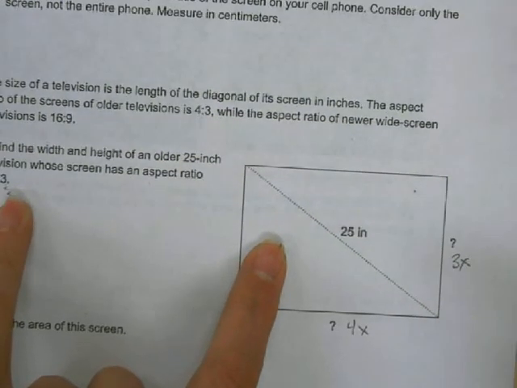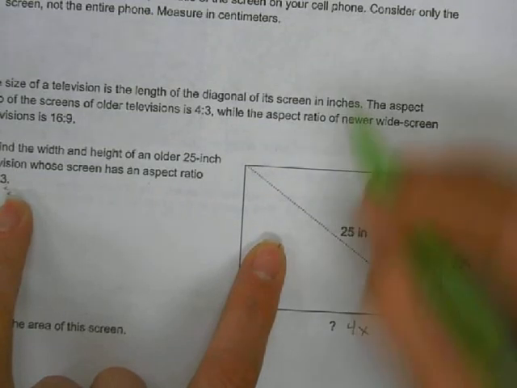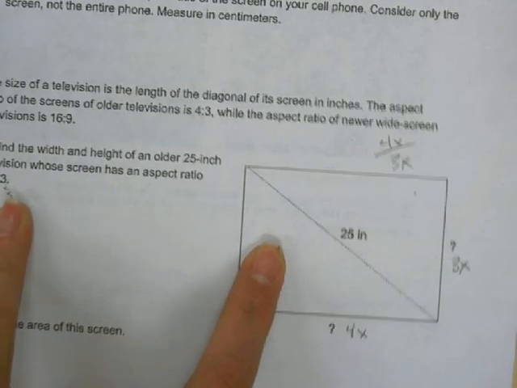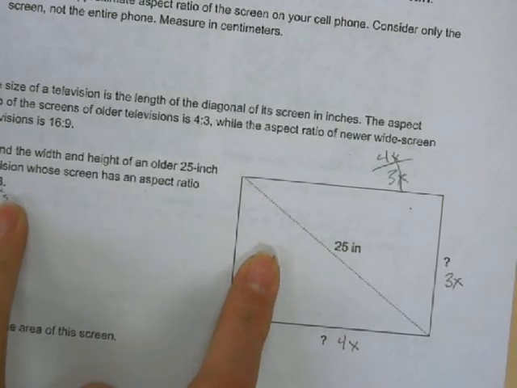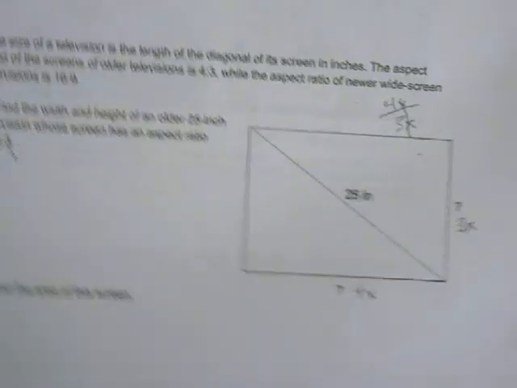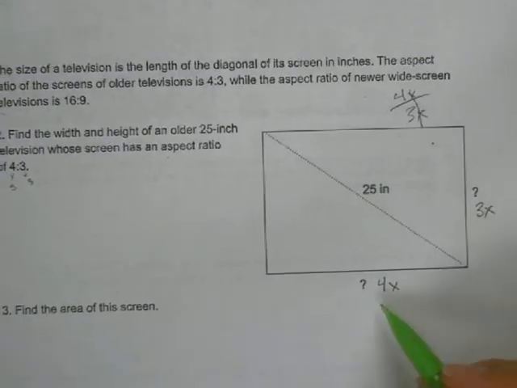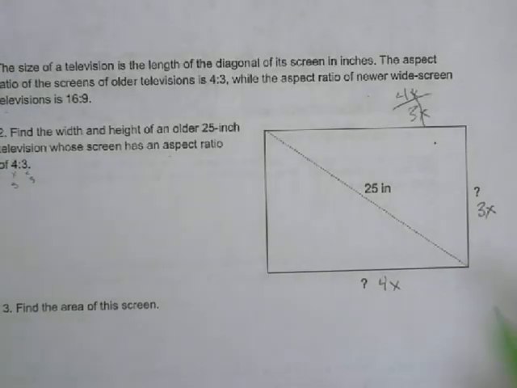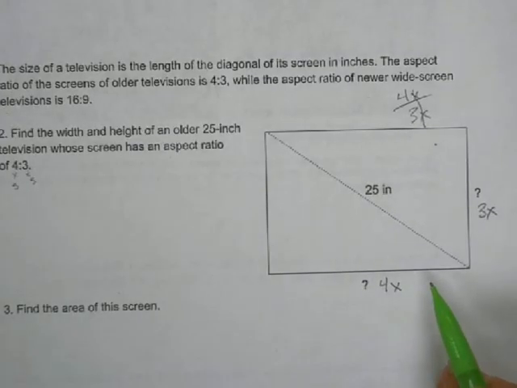For those of you who like to see the math of it, if I were to take the width over the height, whatever that x value is doesn't really matter, because it's going to be the same and it will cancel. So I will still get a 4:3 ratio, which is what I'm trying to get. So I'm going to use 4x and 3x to represent my width and my height. And then from there, I'm going to use the Pythagorean theorem. Pythagorean theorem will also be given to you.